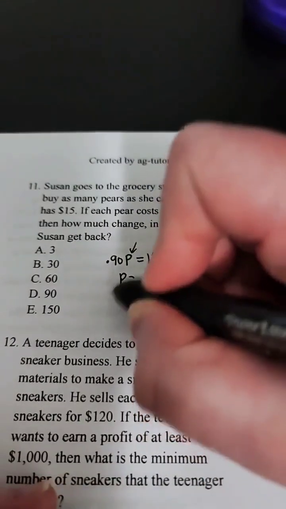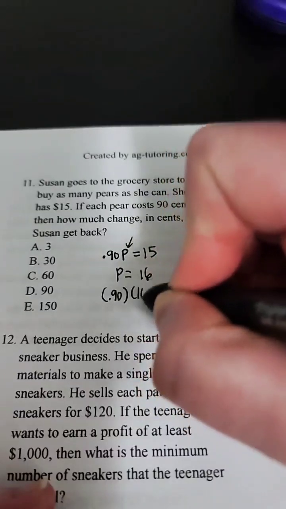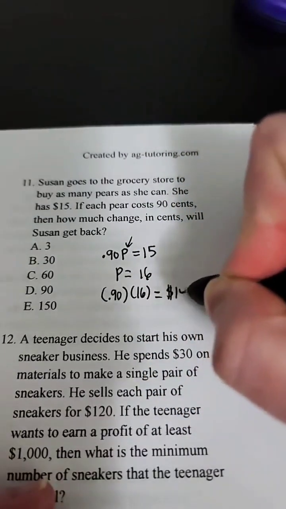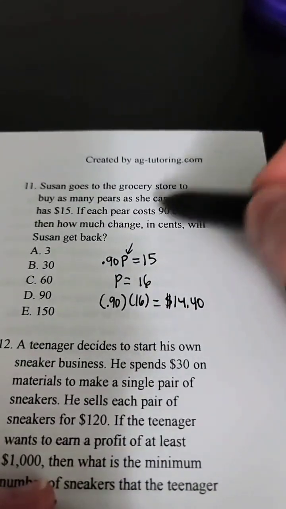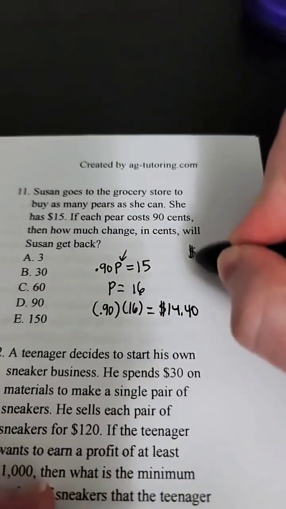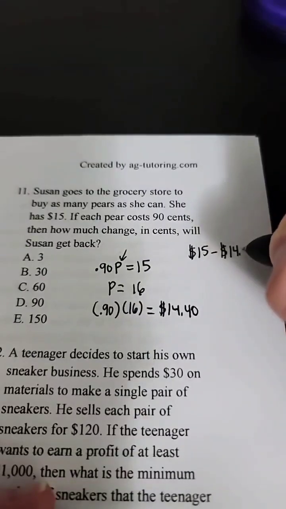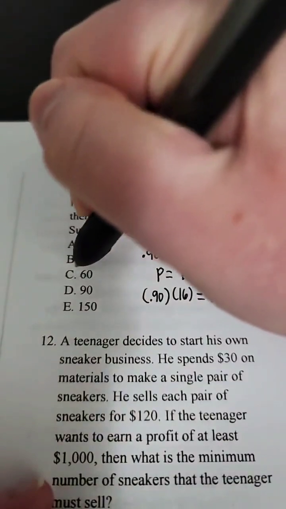So now let's calculate, okay, how much is that going to cost her? Well, it's 90 cents per pair. So 90 cents times the 16 pairs. And when we do that, we're going to get $14.40. Now, remember the question was how much change is she getting back? So she has $15 that she's going to give the clerk or cashier or whatever. And we have to subtract the amount of her purchase. So then that's going to be 60 cents. So it would be C.